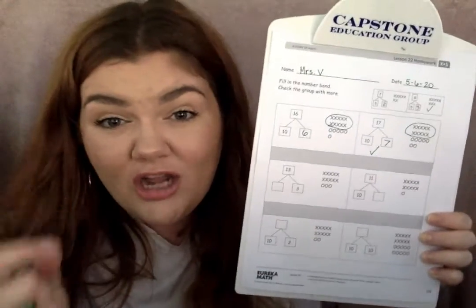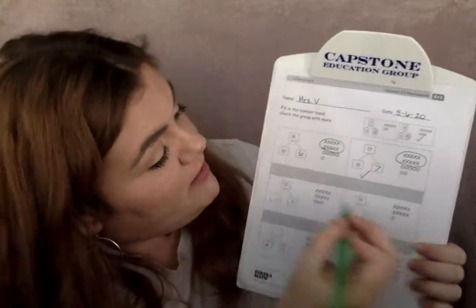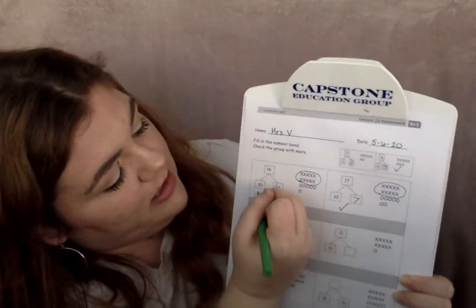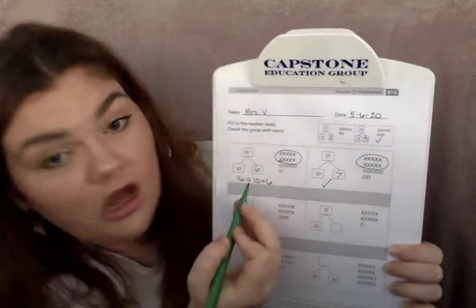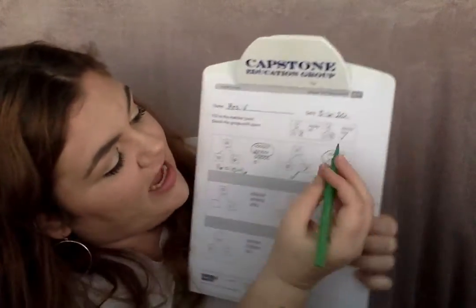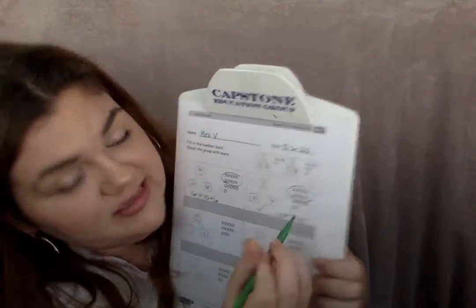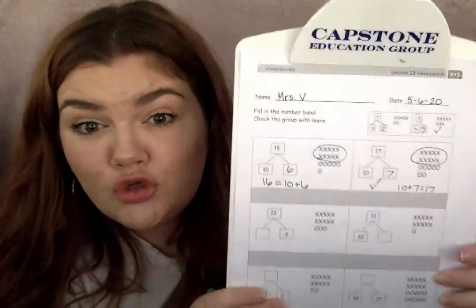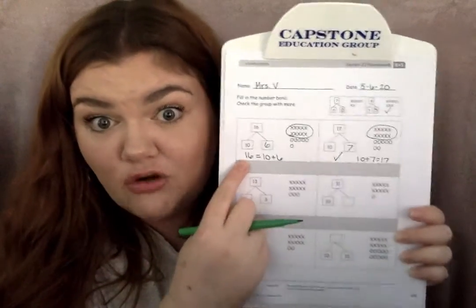If you want to go the extra mile, Princeton K, and do a little more and just keep working on your number sentences and getting that brain strong and smart, make a number sentence. I'm going to make one for 16. I'm going to do 16 equals 10 plus 6 on this side. And then on this side, I think I'm going to do 10 plus 7 equals 17. Again, you don't have to do it, but it is going to make your brain super duper strong and help you remember things when you're doing stuff like this later on, okay?